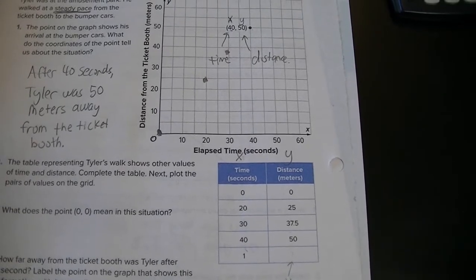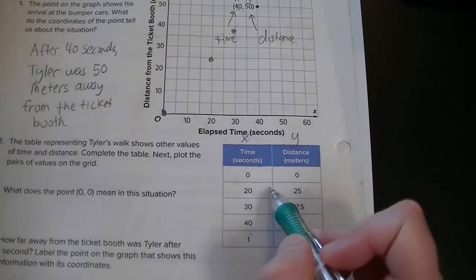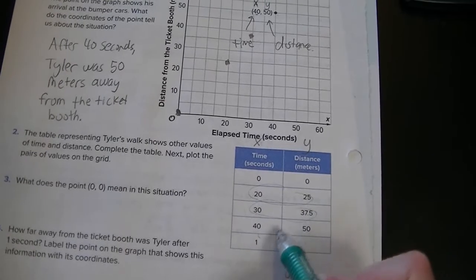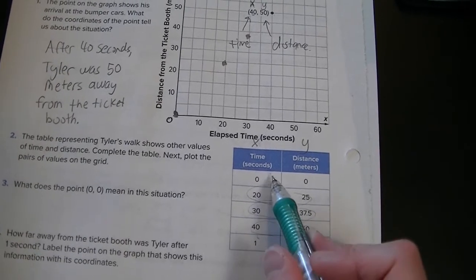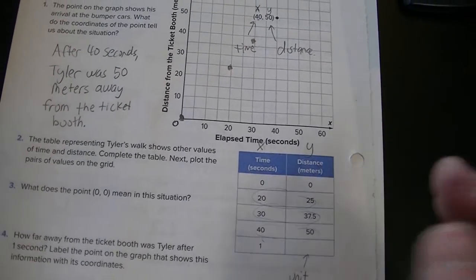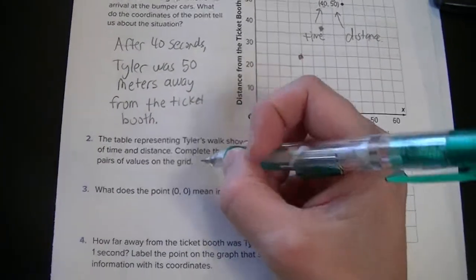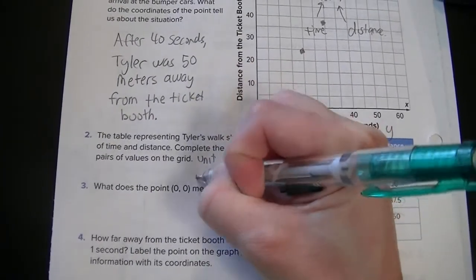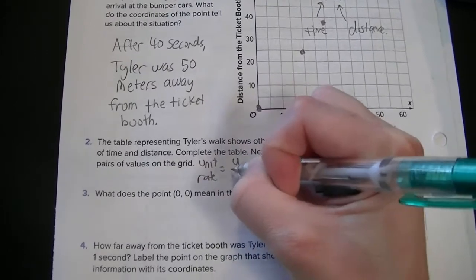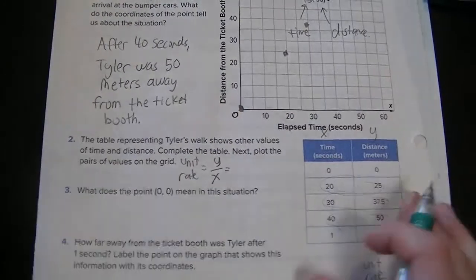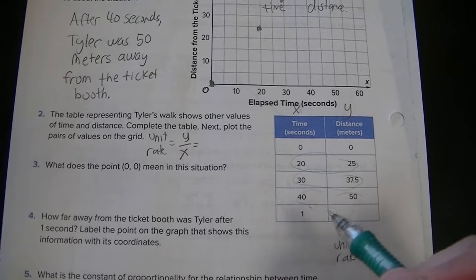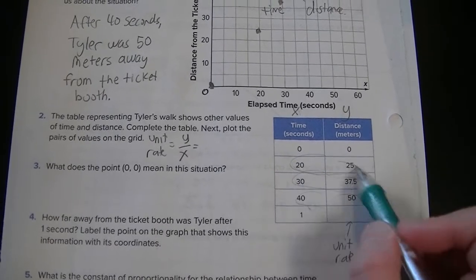And to find the unit rate, you go y divided by x. So you can use any one of these values to help you find unit rate. Don't use 0, 0 because that won't help you out at all though, okay? So let's write that out. So unit rate is equal to y divided by x. And I don't care which one you want to use. Let's just use, I don't know, the first one.